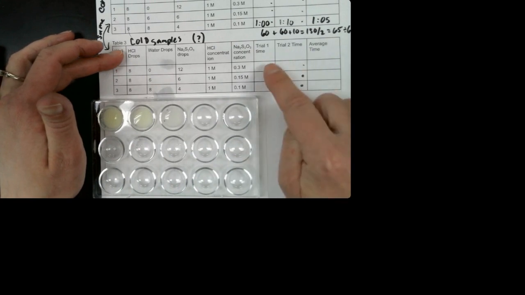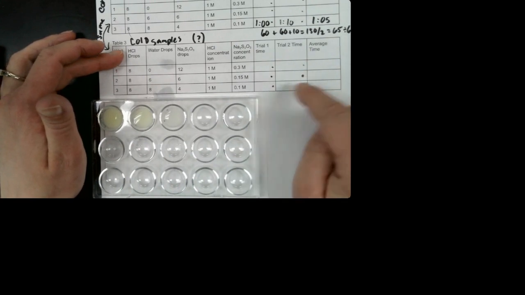All right, so at some point that X disappeared. So whenever you thought that was, go ahead and write that. And then remember, you need to calculate the average time. So how long did it take on average between our two trials? Okay, I'm going to rinse out my well plate and I'll be done.